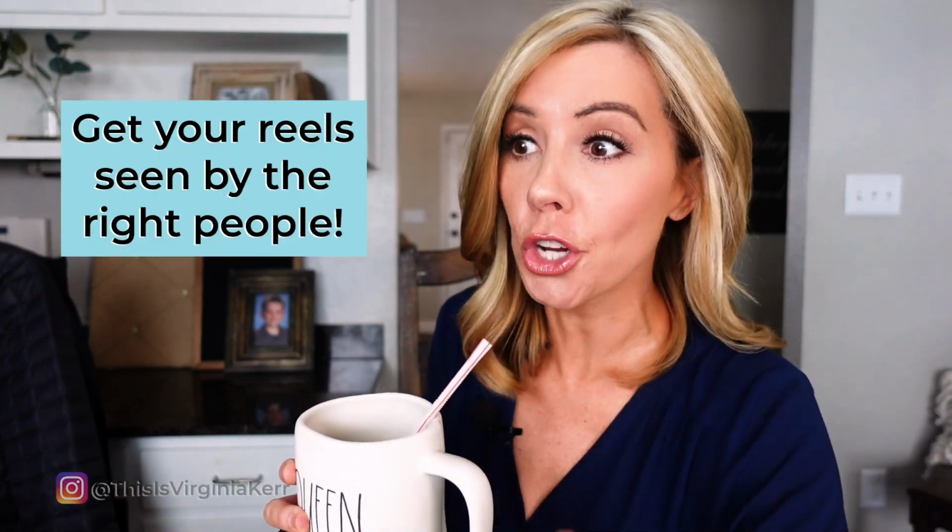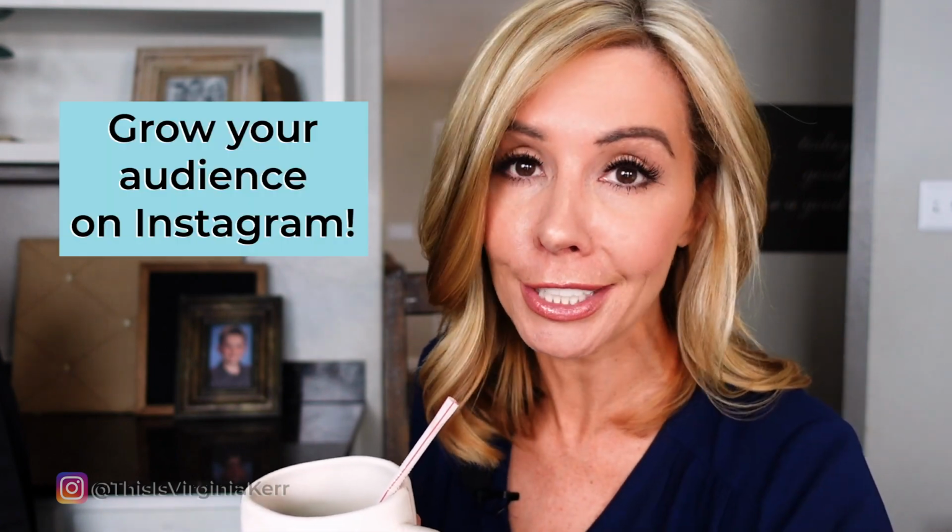Hashtags are key if you want your reels to be sent or shown to the right people. They're also key if you want more exposure so that you can grow your audience on Instagram. It's like this letter. It won't get to the right person if I don't put the right address on it. It'll get lost in the mail.